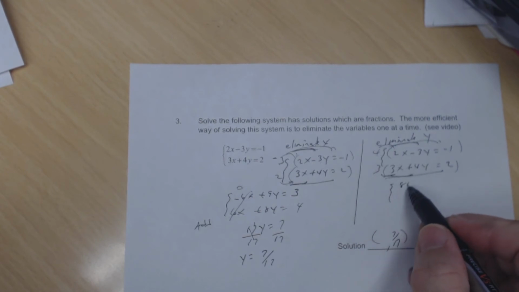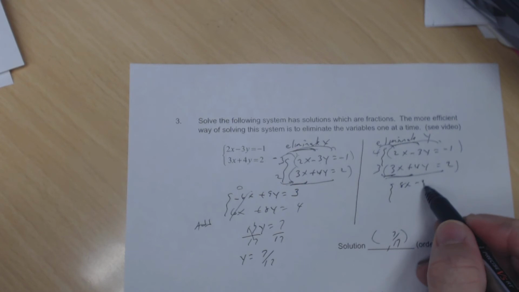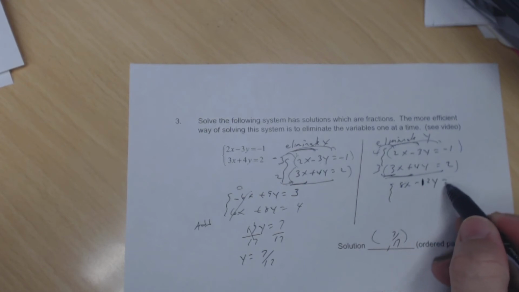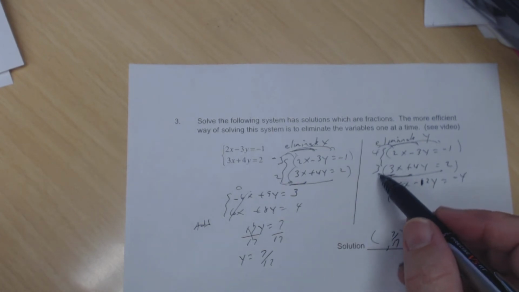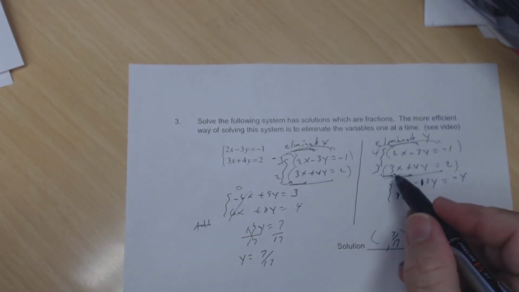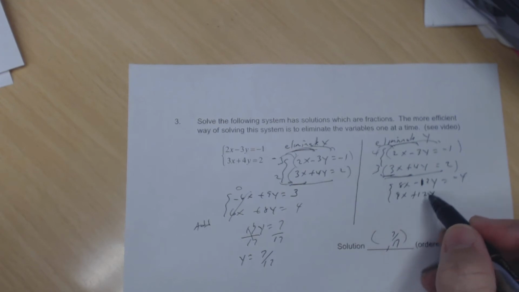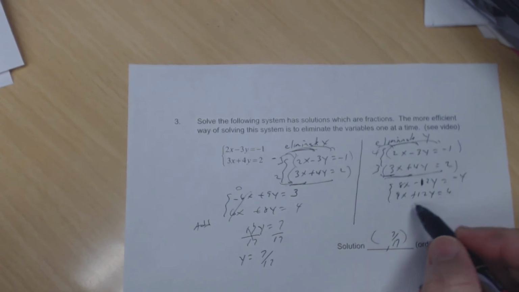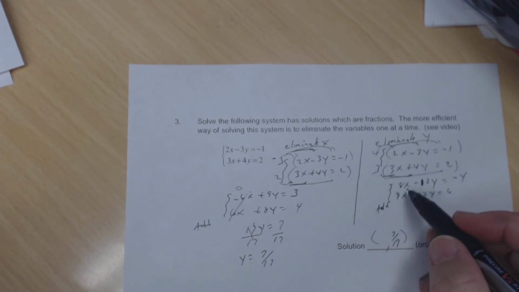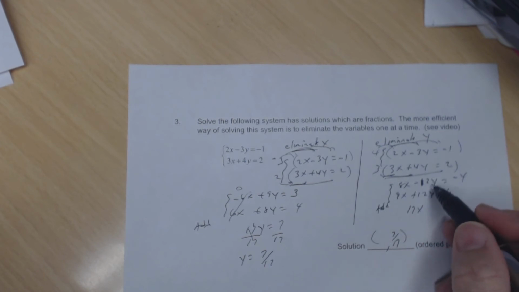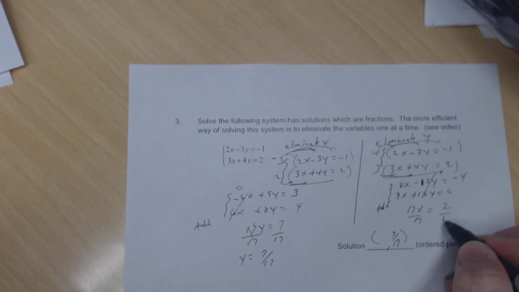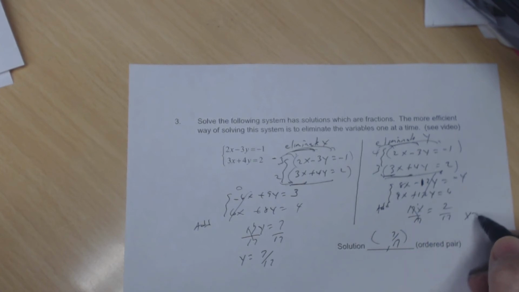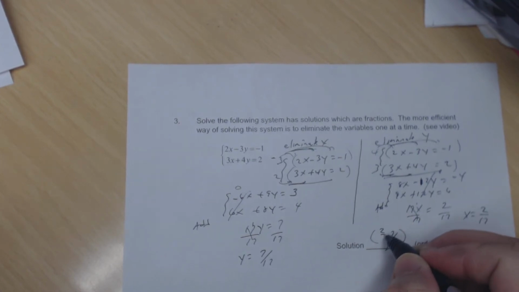4 times 2x is 8x. 4 times negative 3y is a negative 12y, equals, and then 4 times negative 1 is a negative 4. The bottom one, 3 times 3x is 9x, 3 times 4y is 12y, and then 3 times 2 is 6. Now if I add them, I get 9x plus 8x is 17x. The variable y disappears, and you're left with 6 and negative 4, which is 2. And then finally, dividing by 17, I get my solution for x. So x is 2 over 17.